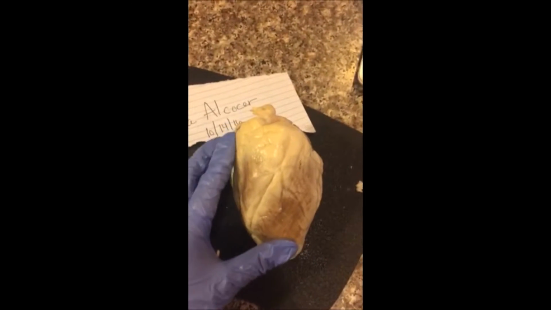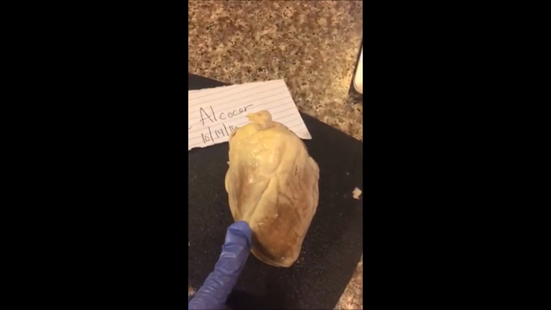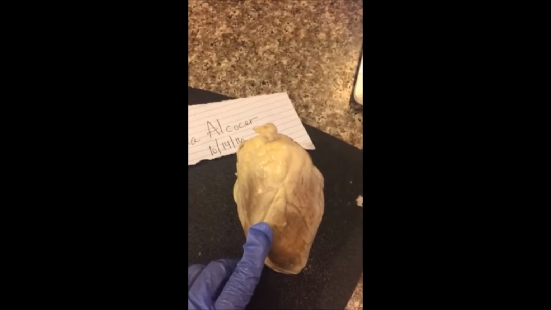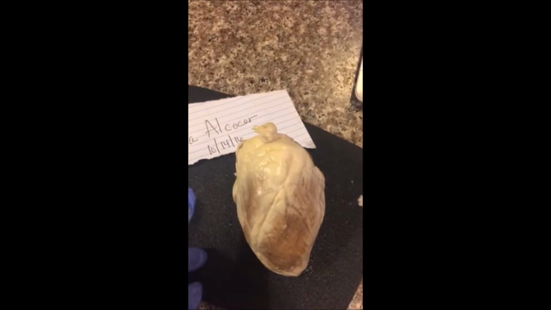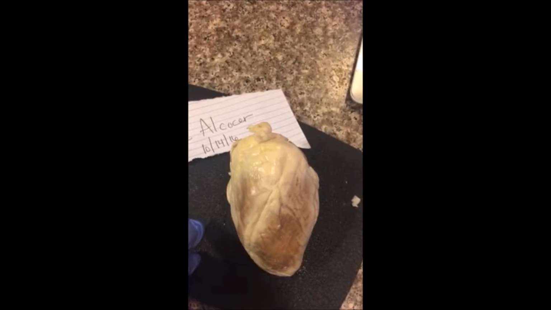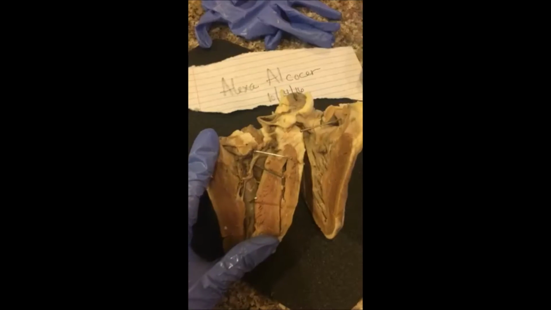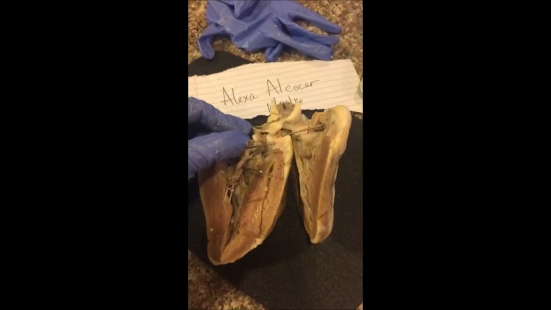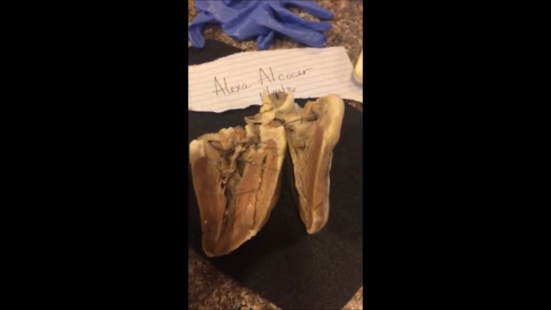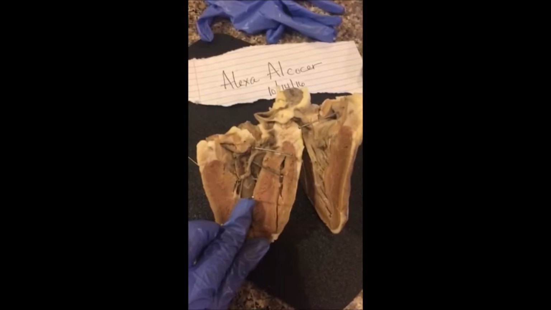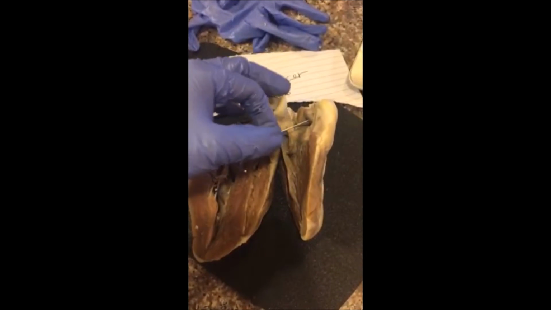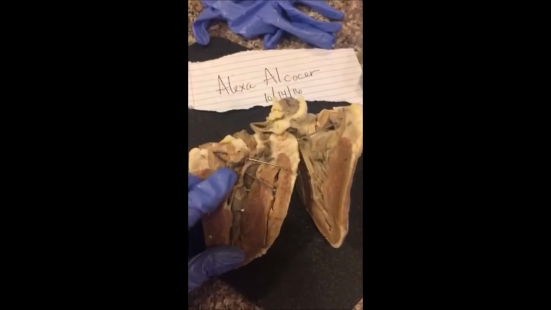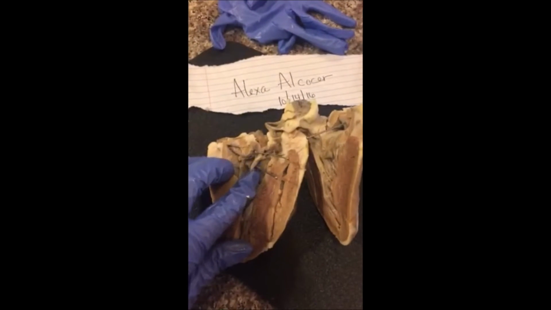As stated earlier, the coronary sinus can be found in the internal anatomy of the heart, and it is an artery that contains oxygenated blood to the right atrium. The cusp of the valve is here. The papillary muscle is located here. The pulmonary semilunar valve is here, and the aortic semilunar valve is here.